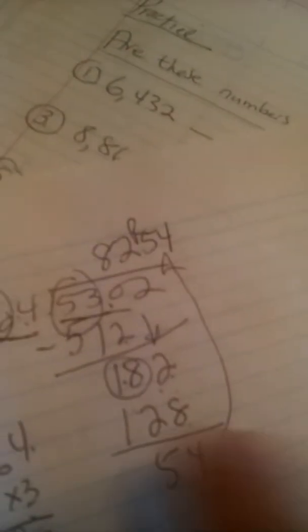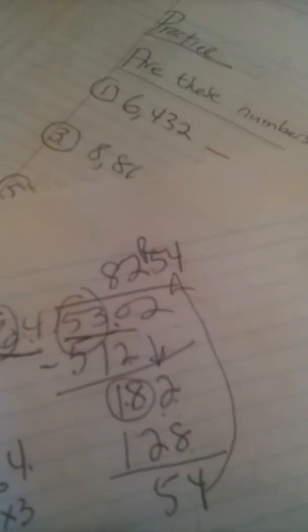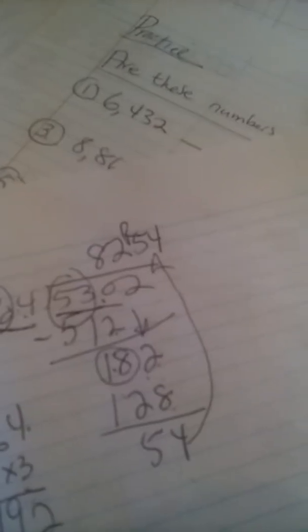And I'm going to check it on my calculator just to make sure that I did it right. I'm going to multiply my two outside numbers, 64 and 82. 64 times 82. I get 5248. I'm going to add the 54. What do you know? 5302, 5302. We have a perfect match. And that's how you do it. Bye.